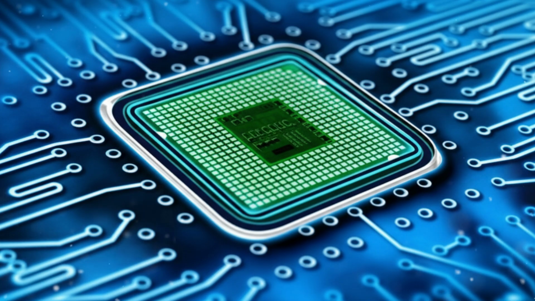Rest now, surrounded by the soft hum of technology, the glow of screens, the presence of billions upon billions of transistors working tirelessly on your behalf. They are the children of sand and lightning, of human genius and natural abundance. They are the building blocks of our connected world, and they will be there when you wake, ready to serve you once again.